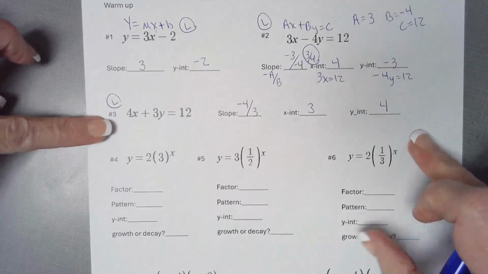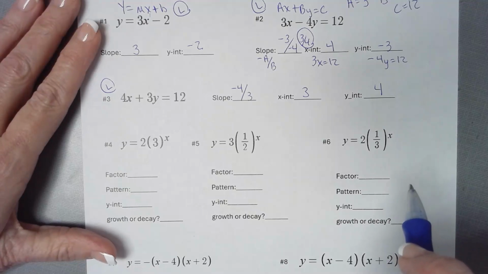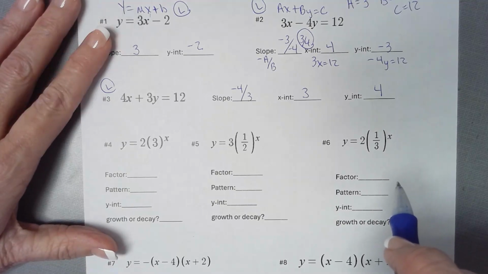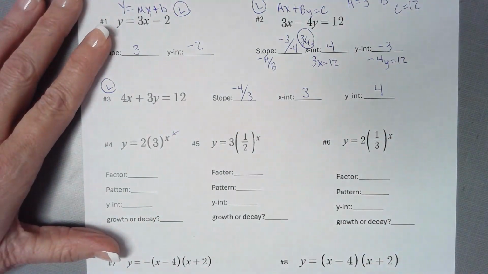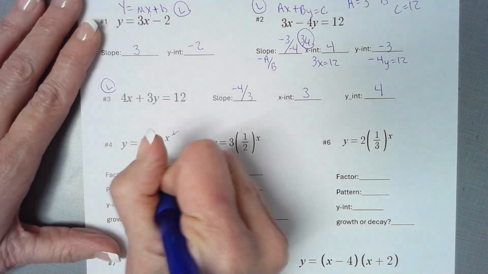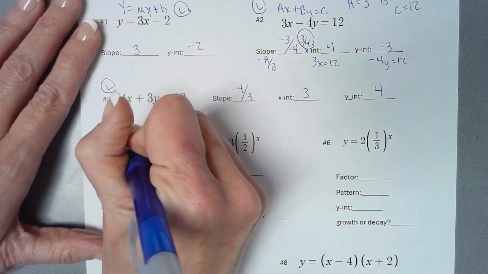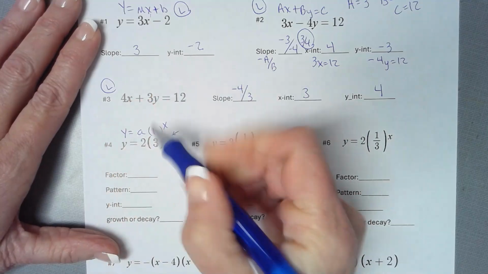Okay? Number 4, linear, quadratic, or exponential. How do you recognize it? Y'all, the x is the power. That's how you recognize an exponential. The x is the power. Okay, this is the form, y equals a b to the x. The b is the factor.